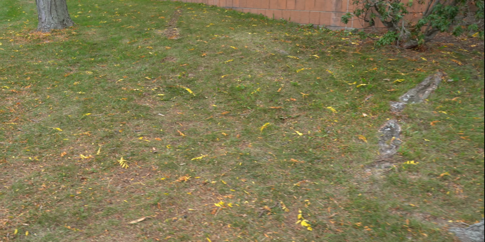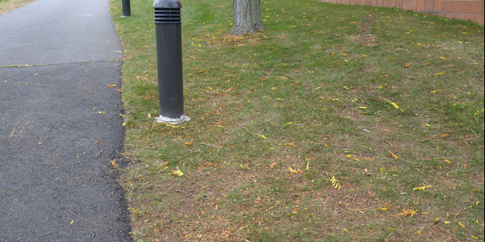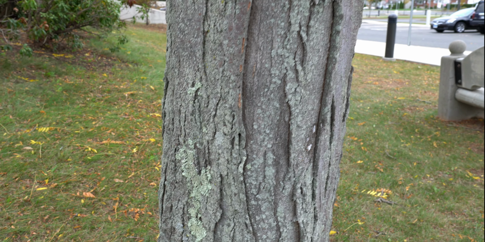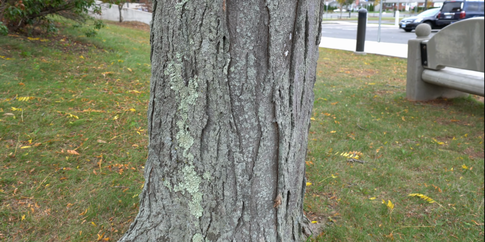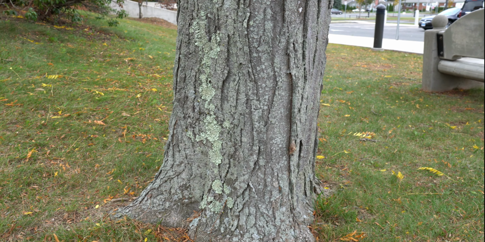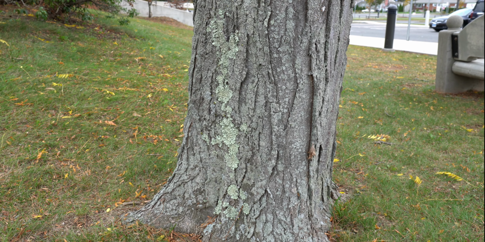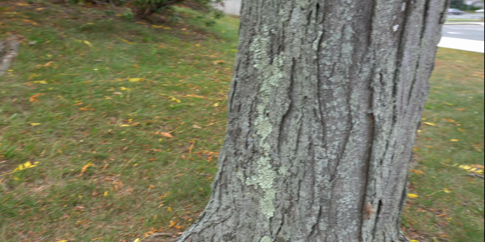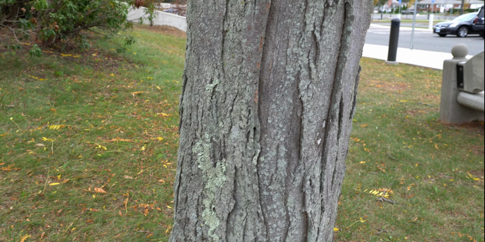Now if you look at this tree that's on the edge of the walkway that we were walking down here, we're noticing the presence of lichens. So we have these lichens living on the tree. They're very slow growing. They're not going to do any harm to that tree, but we can see them definitely present in great concentration over on this side here.